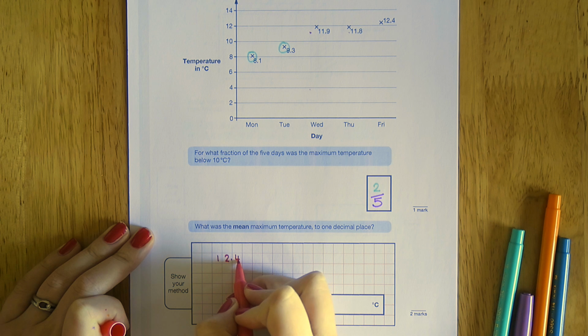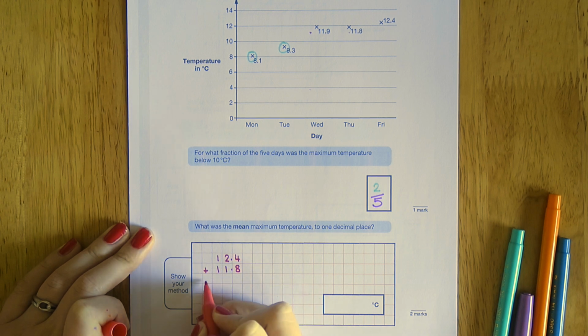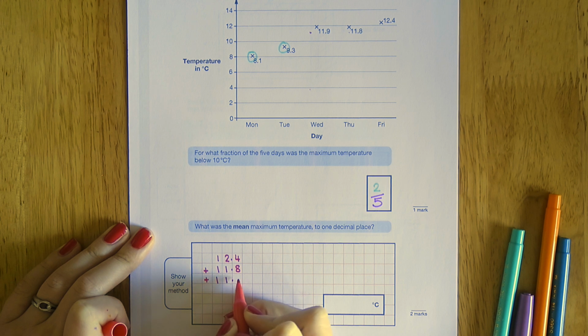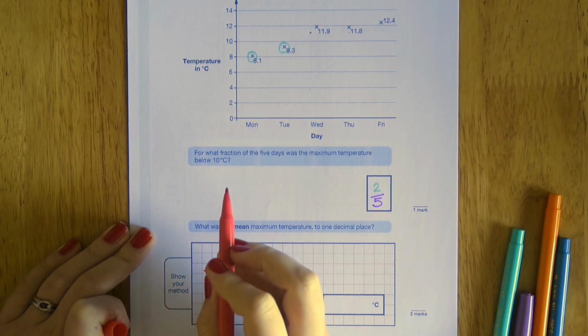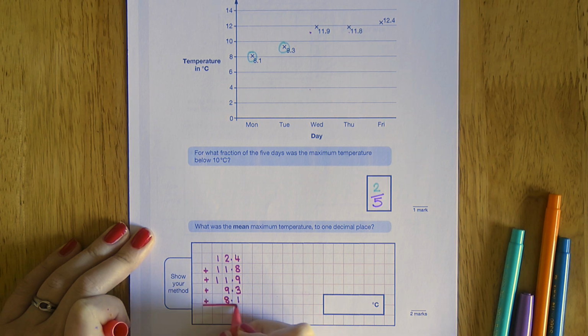12.4 and 11.8 and 11.9. It's important that you get your place value in the correct columns. Add 9.3. The decimal points are always underneath each other. Add finally 8.1. And then I'm going to total this up.